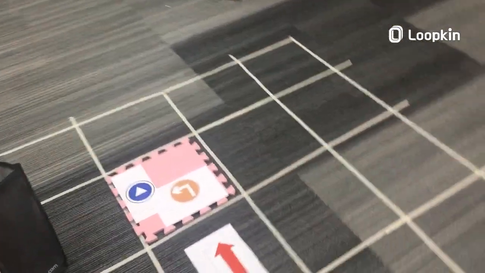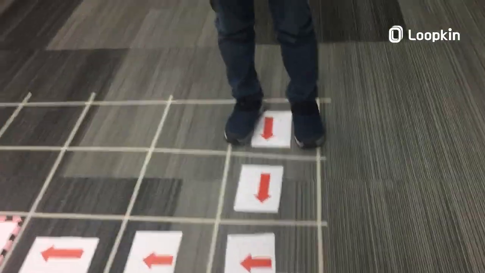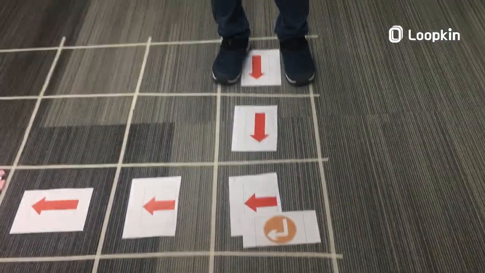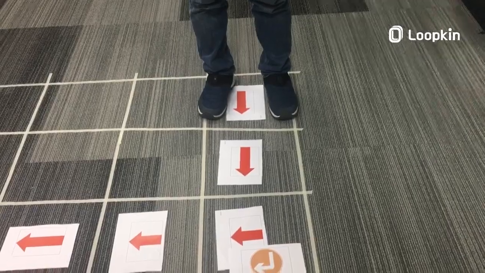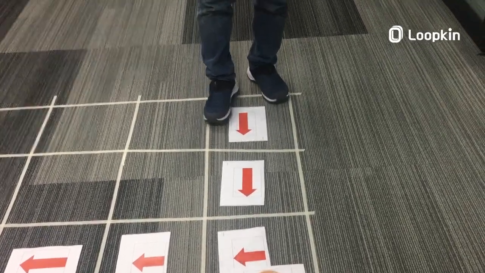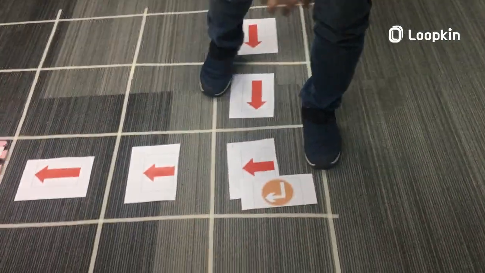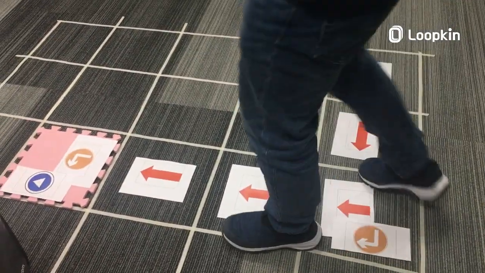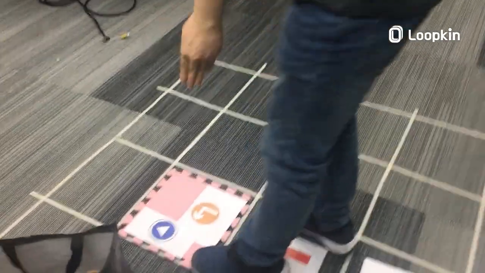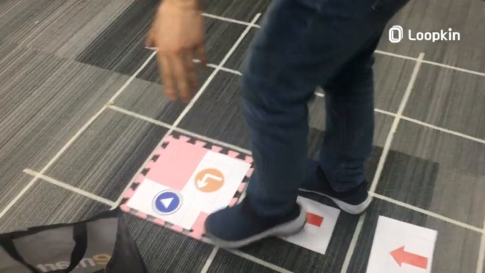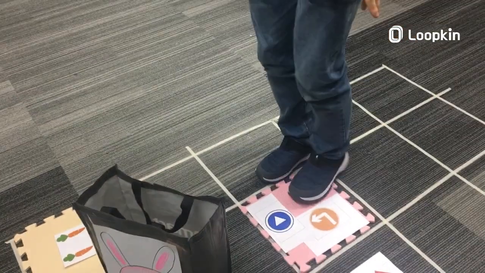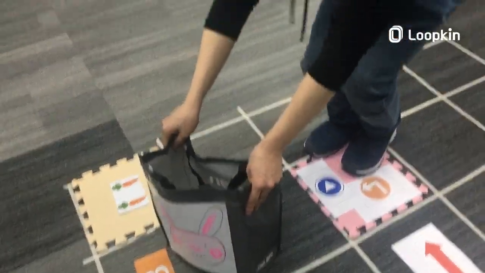After the children place their signs, they will actually go through the program. So it will be go forth, turn right, go forth, and here, turn right, and catch the bunny bag.